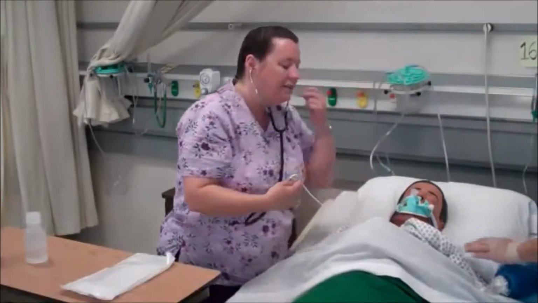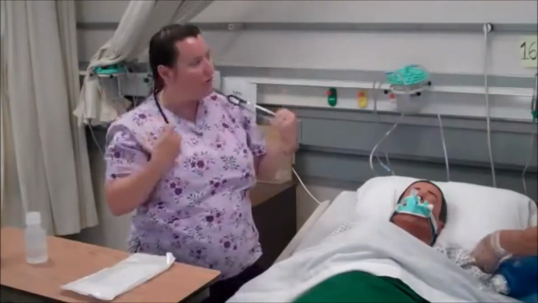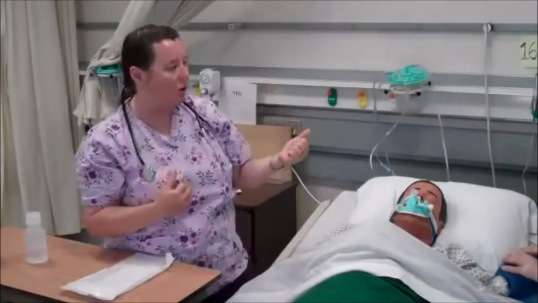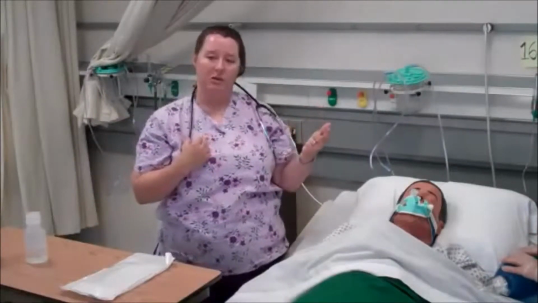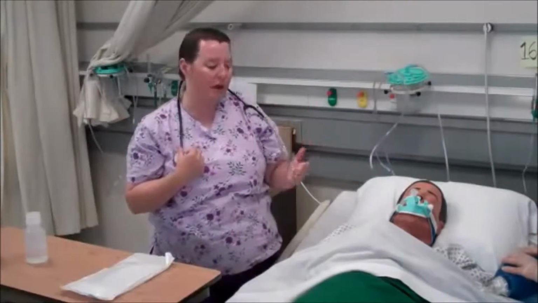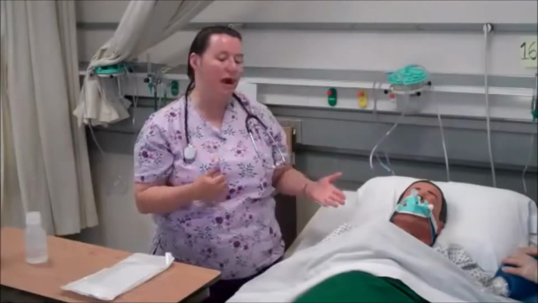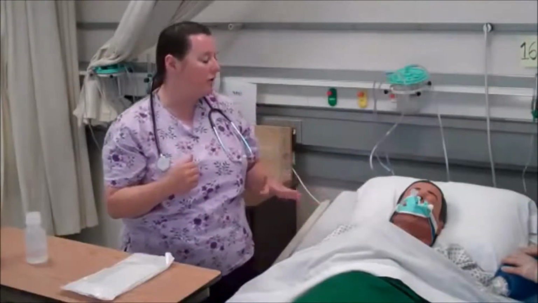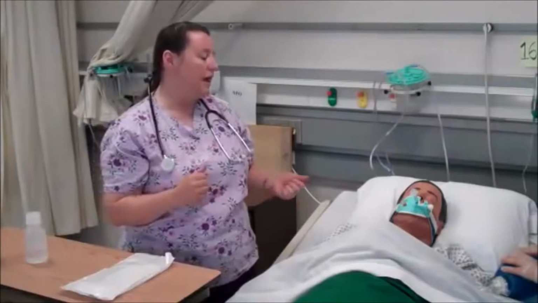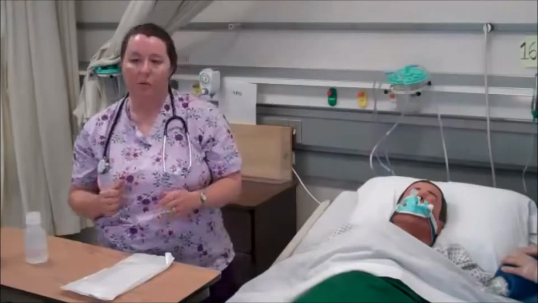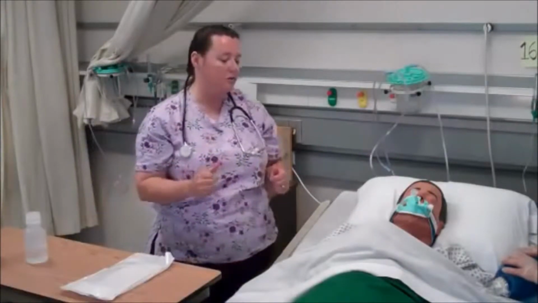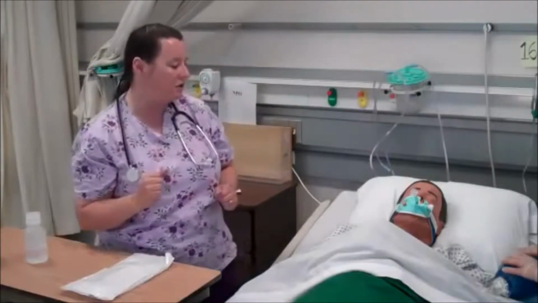What I'm looking to see is if what I hear compares with what I might see on the monitor, which would be a low O2 sat, increased heart rate, increased respiratory rate. I might see the patient is a little bit more anxious, moving about, showing some agitation. The condition would probably warrant suctioning, and my doctor's order authorizes me to do that.